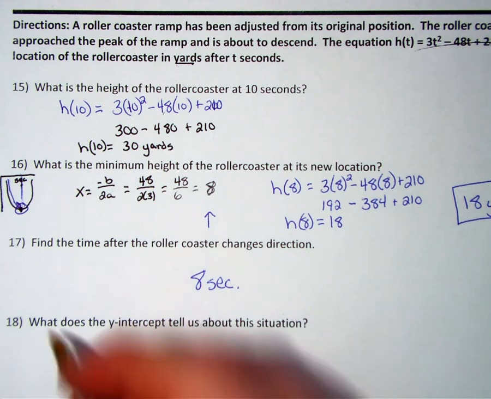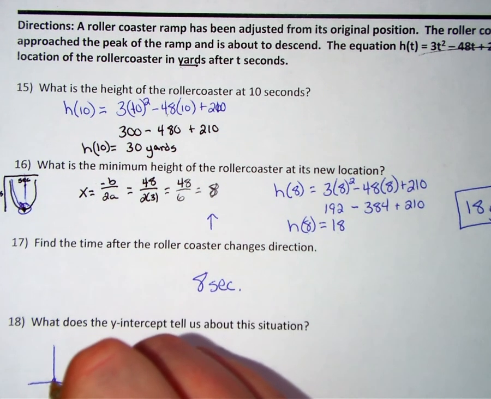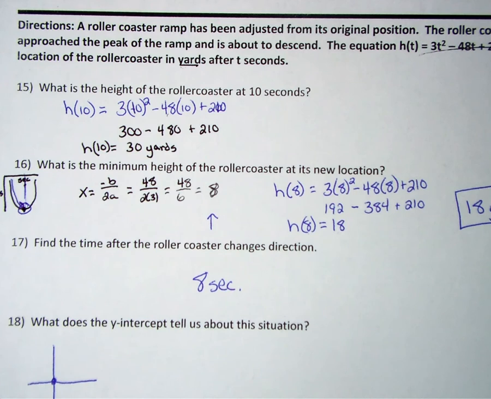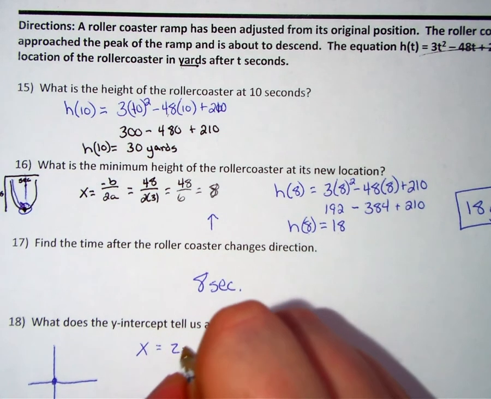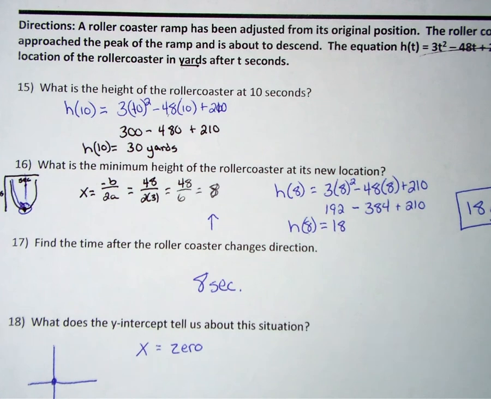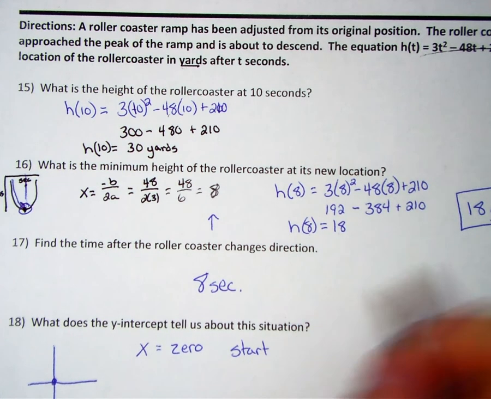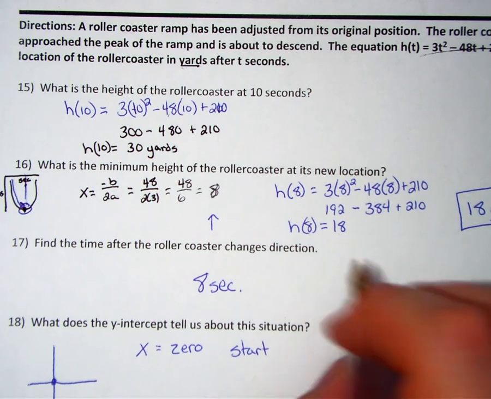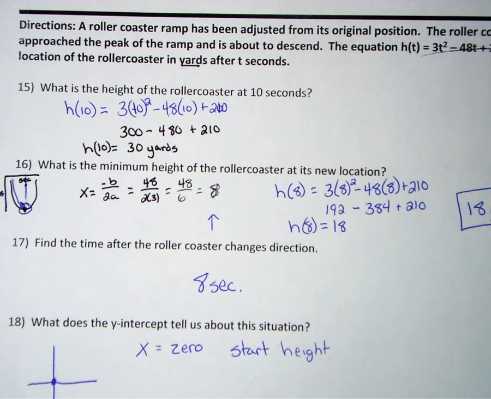The y-intercept on this particular graph tells us that we have an x of 0. So if our x is equal to 0, no time has passed. That's going to tell us the starting location or starting height for our coaster. So let's figure out what that starting height is.